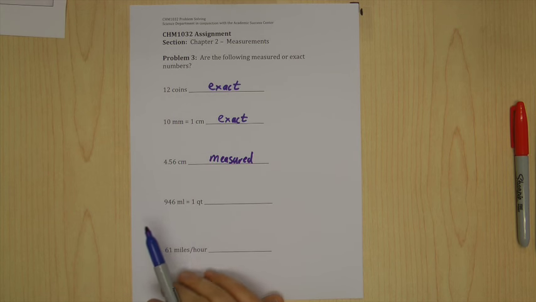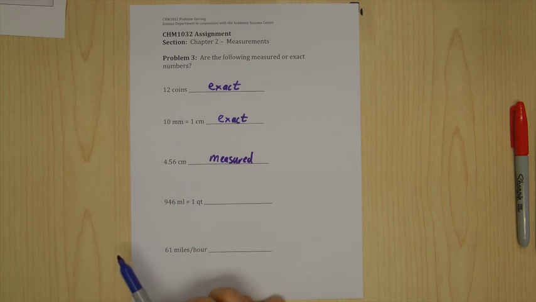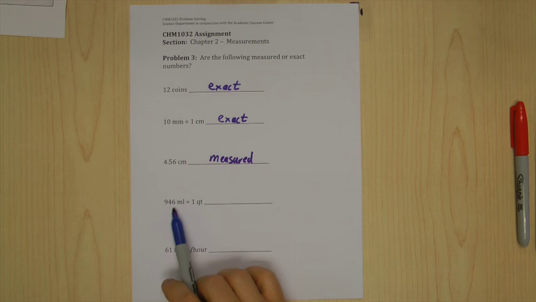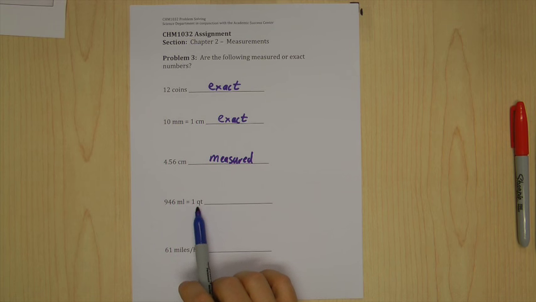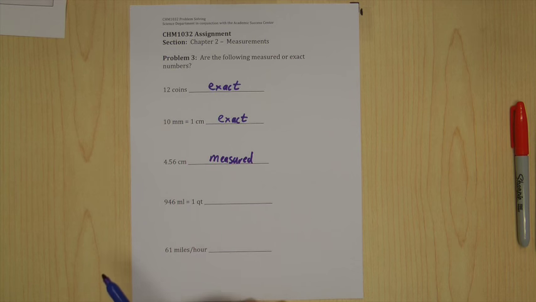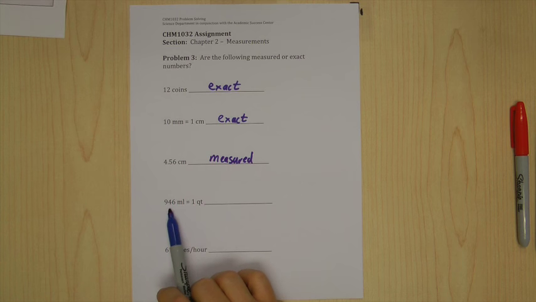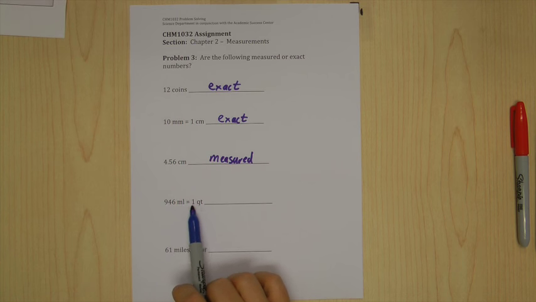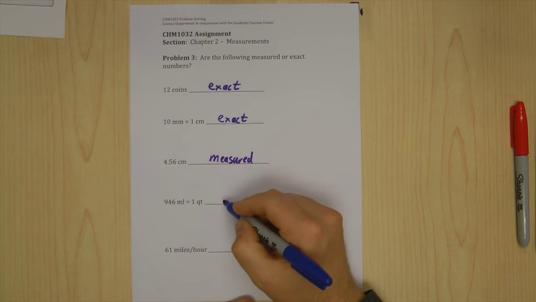Those are English or American units. Milliliter is a metric unit. So when you're converting or when you have an equality from metric, milliliters, to an English or an American unit, quarts, those numbers are actually measured. They're not exact. So a quart is not defined to be 946 milliliters. A quart is measured to be 946 milliliters.